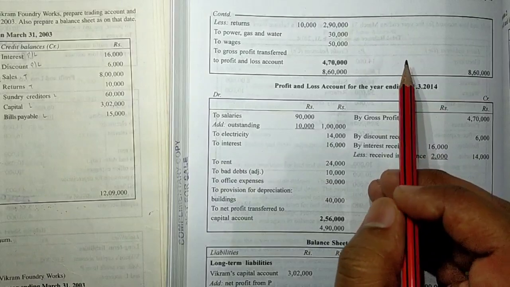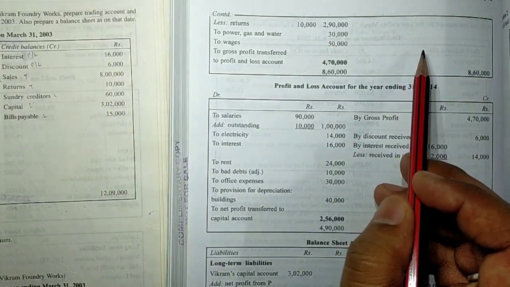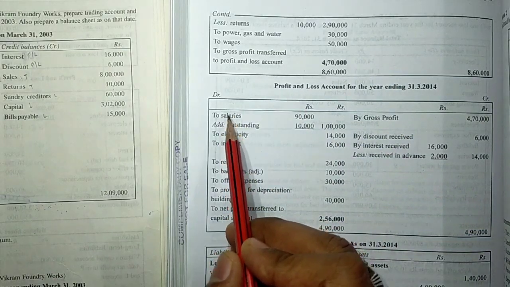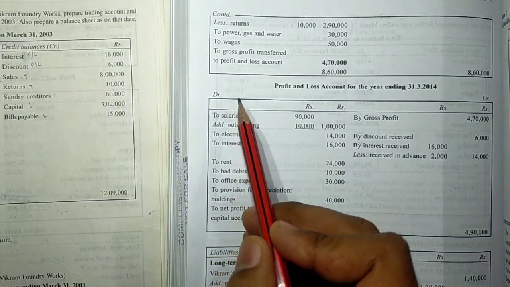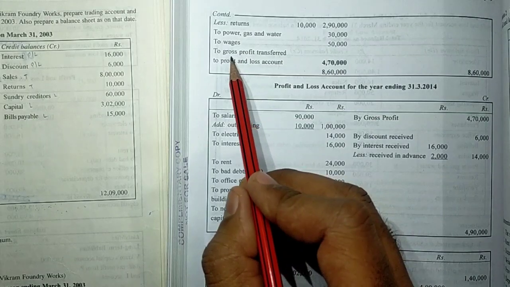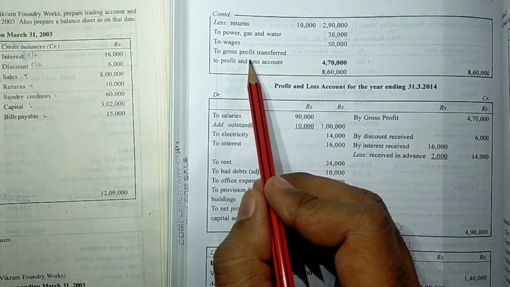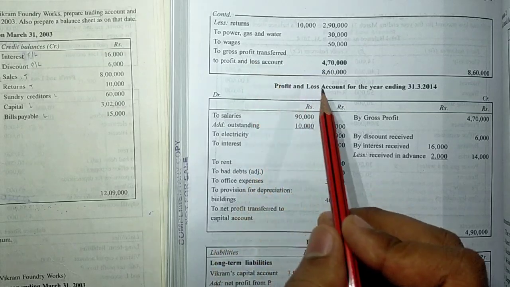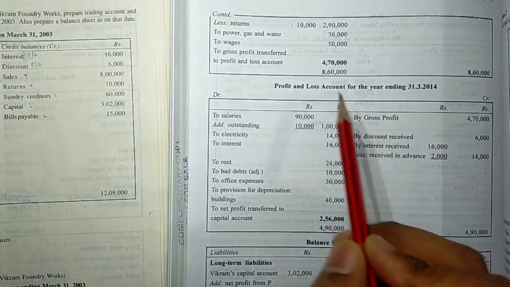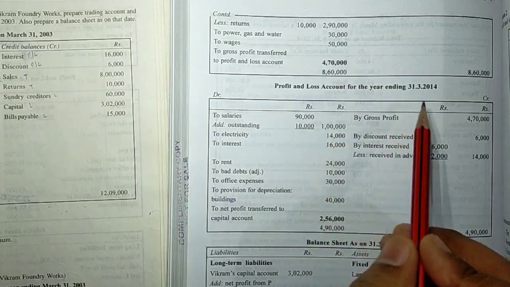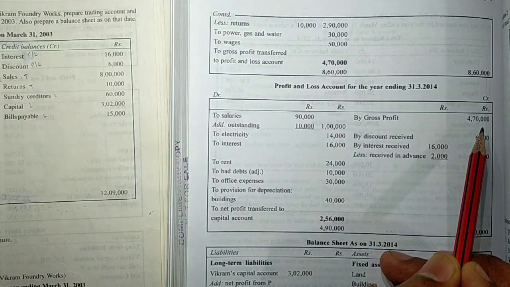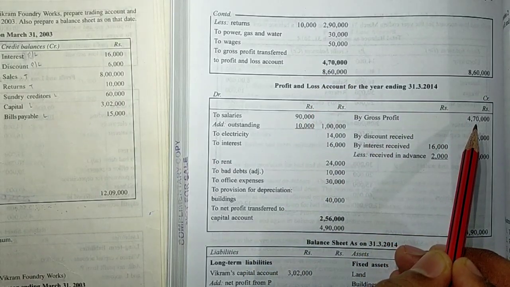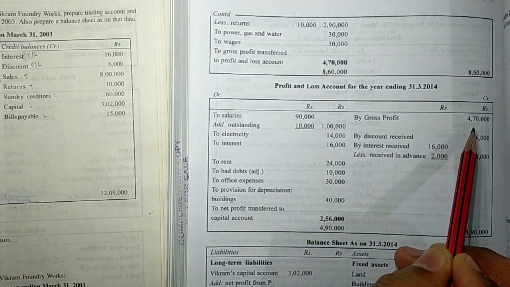If an expense or loss is there, like if gross loss is there, then we will be transferring this entry to the debit side. Credit all incomes and gains. Now we are having a profit, so we are going to transfer this profit to the credit side. The same amount 4,70,000 is being transferred to the opposite side, over on this side.